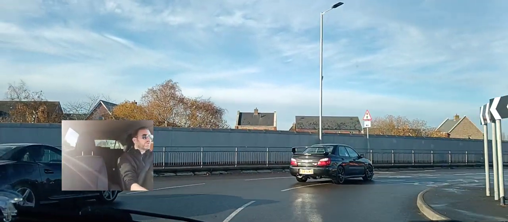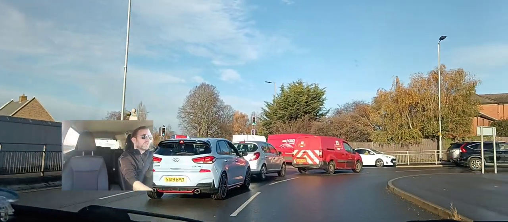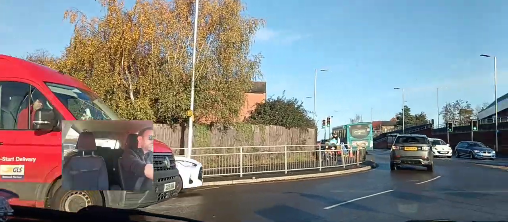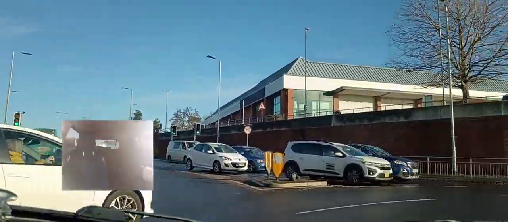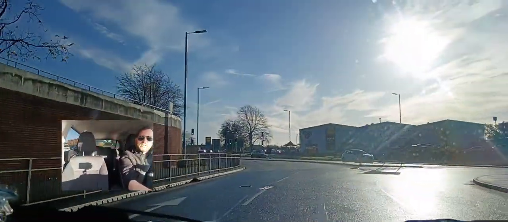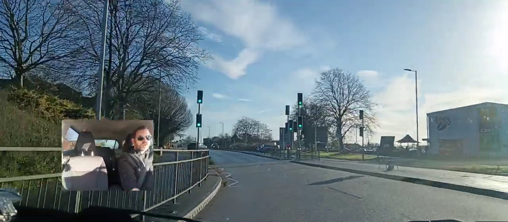Looking around the roundabout, there's a queue in the left-hand lane, or the middle lane as it is at the minute, it becomes the left-hand lane. This is problematic because, as you can see there, this person's going to pull out alongside me. There you go. And then drop right back, so I'll move in. Very straightforward. Hope that helps.